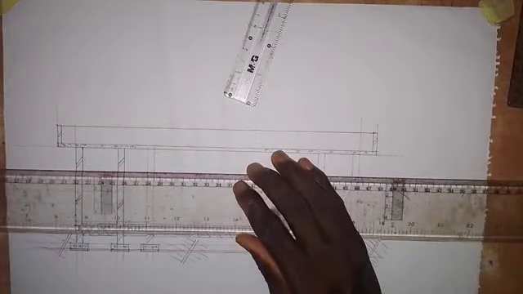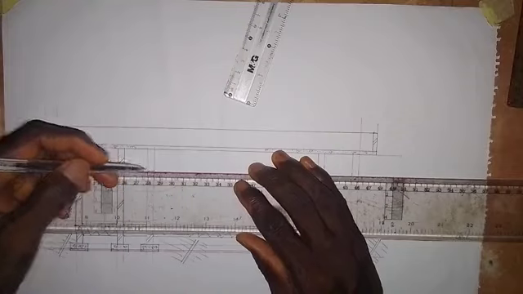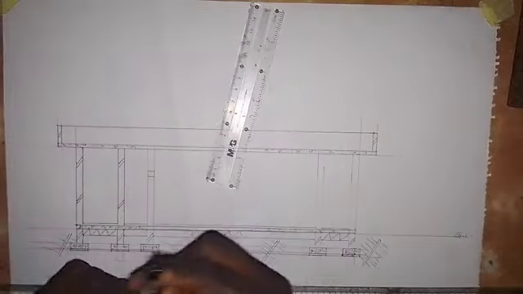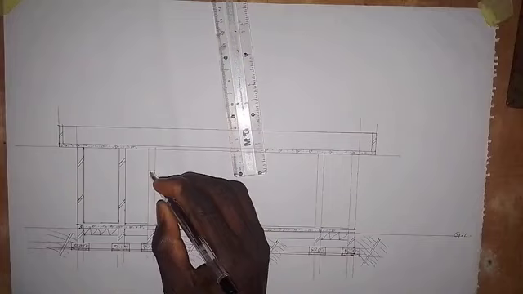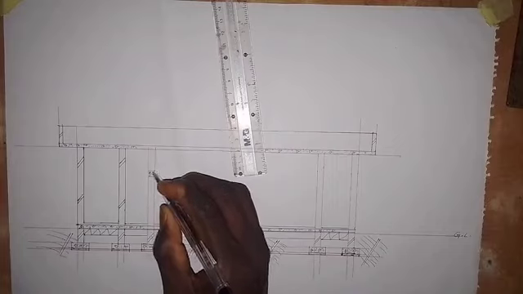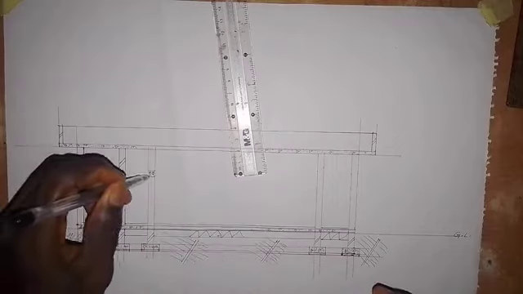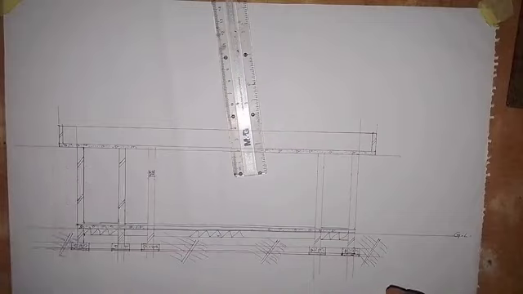I'm going to draw a horizontal line here within this part. The lintel is made of reinforced concrete, so just make something like this. We have metal inside it. We also do the same thing here like this. So we have metal, and then you can just put dots here for the sand within the mixture.